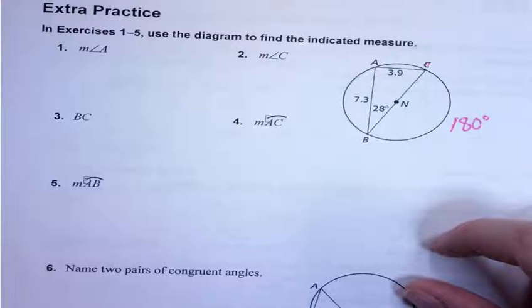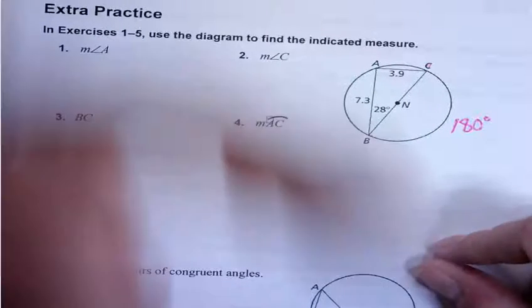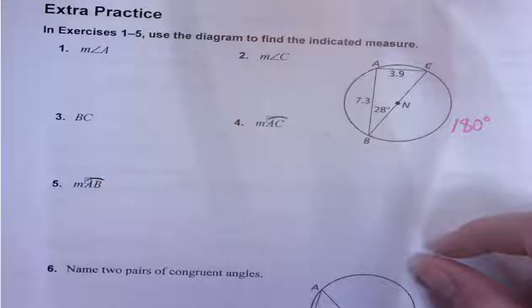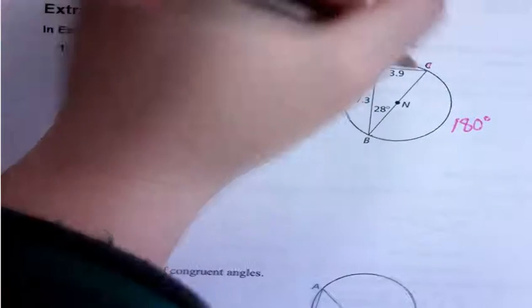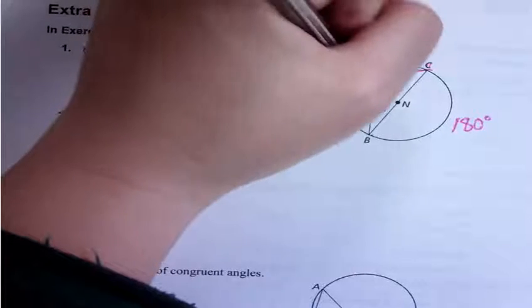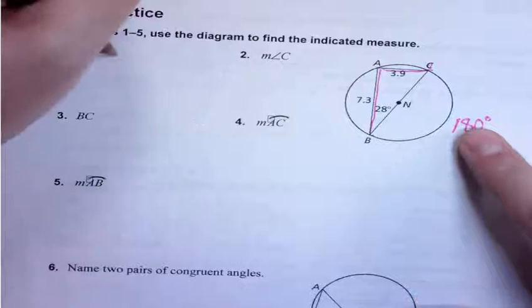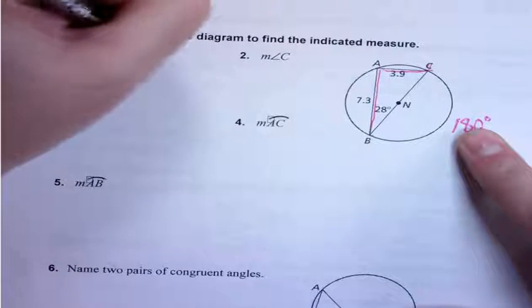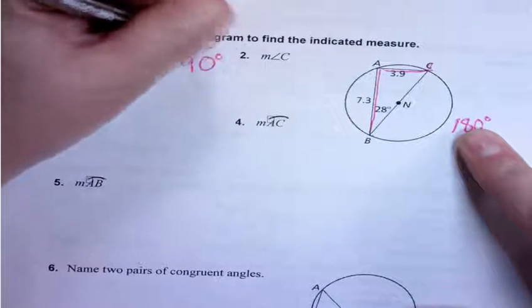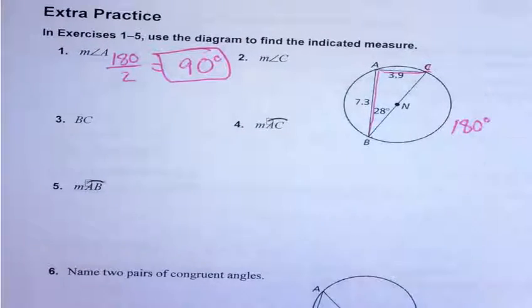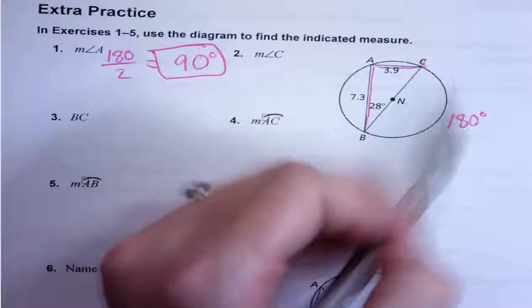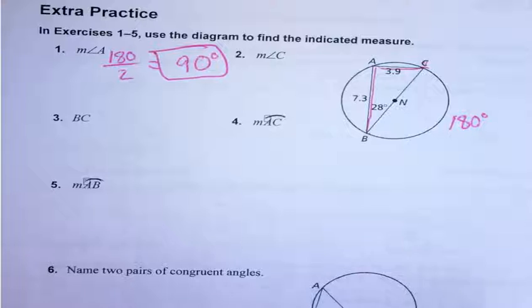Alright. If we are trying to figure out angle A, A is an inscribed angle. A opens up to C, and it opens up to B. So it opens up to that arc CB. You cut 180 in half to figure out A, because A is an inscribed angle. A is on the edge of the circle, so you see what arc it opens up to. It opens up to 180 degrees, cut it in half, you get 90. That's how that works.